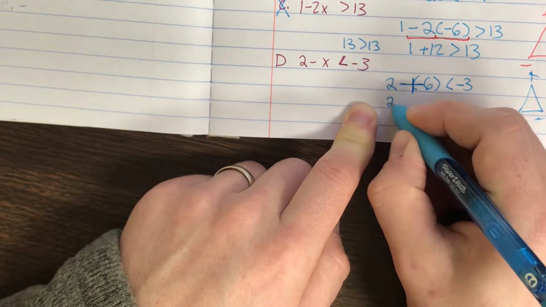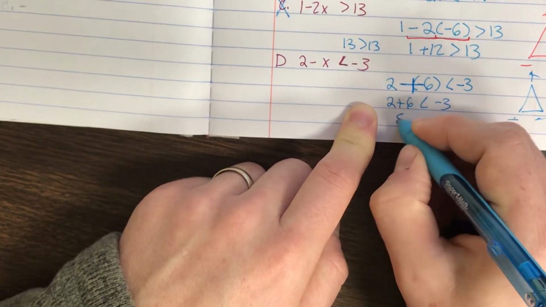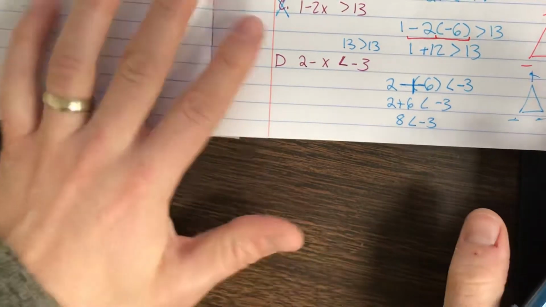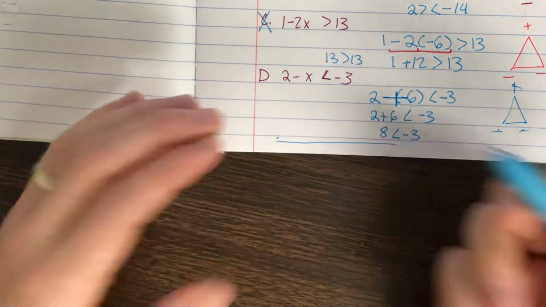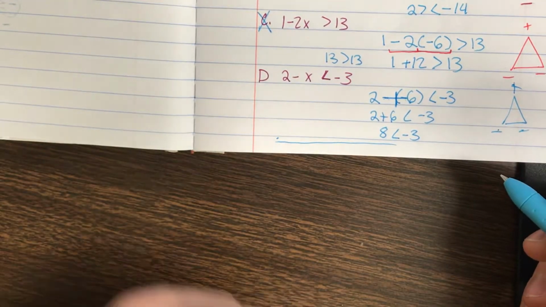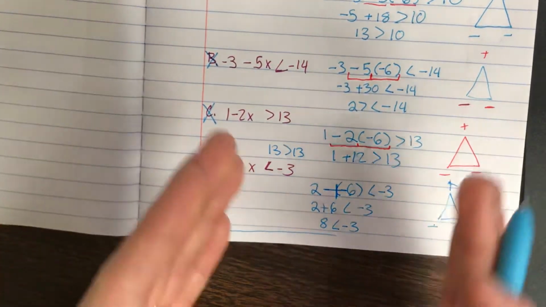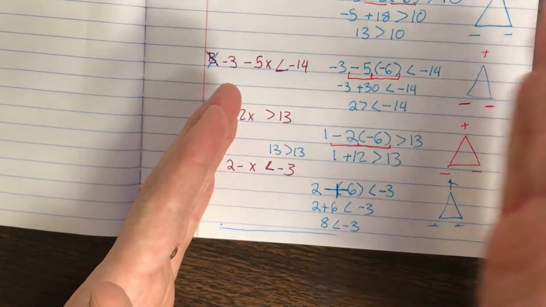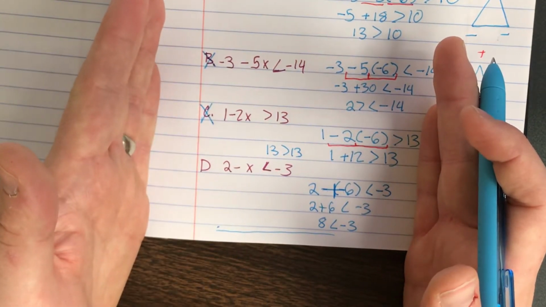So that would be 2 plus 6 is less than -3. And so that would be 8. And is 8 less than -3? No. And if you get confused on whether 8 is less than -3, at the beginning of all this, when you start solving these, just draw a big number line. That usually helps you guys out. So if you draw a big number line, you're able to see that 8 is greater than -3 because it goes more towards the right. The -3 is on the left of the number line, okay?